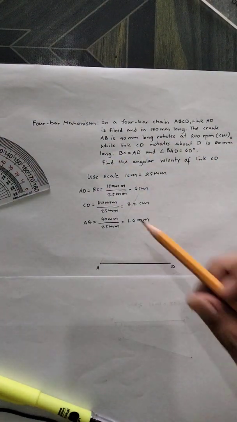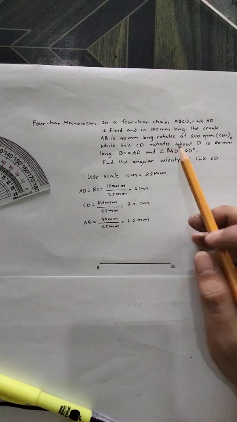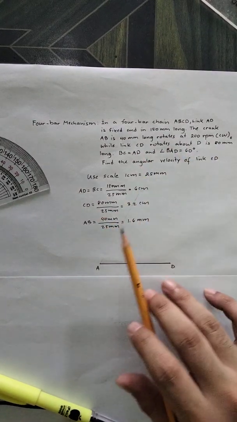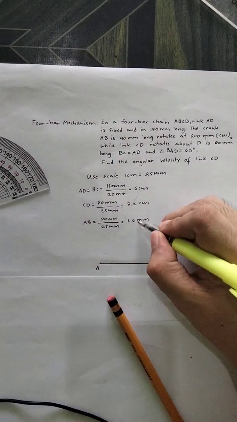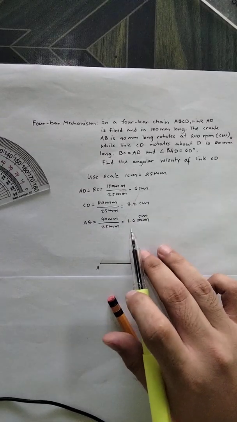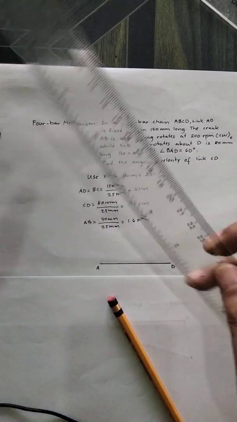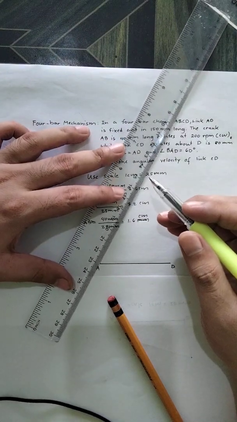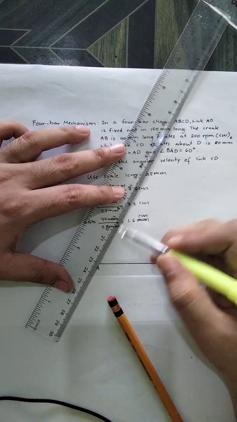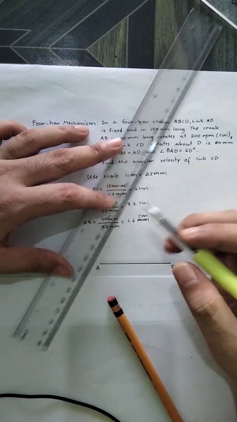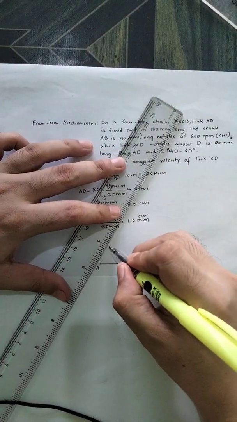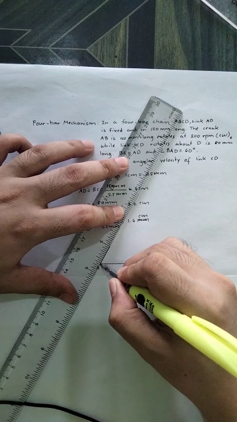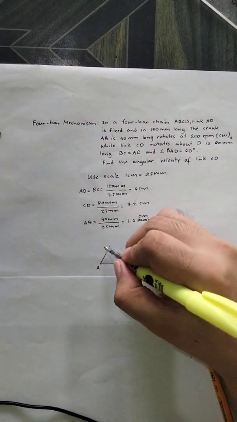This line is where we will find point B. From A to B, the distance is 1.6 centimeters, so just measure 1.6 centimeters along this line, maybe here. Then make it clear. This is now the point B.